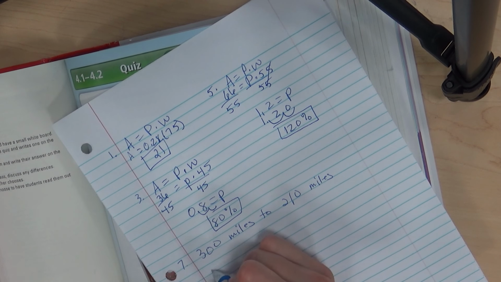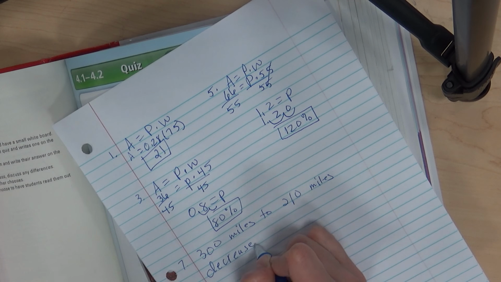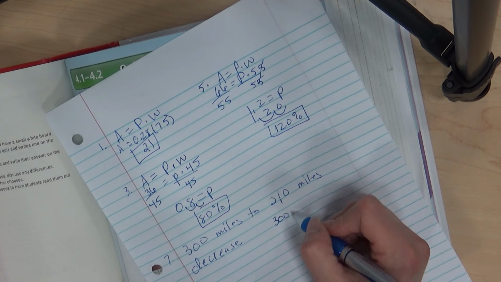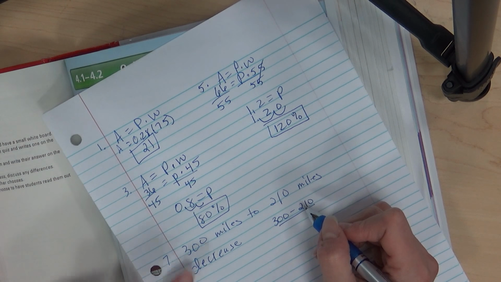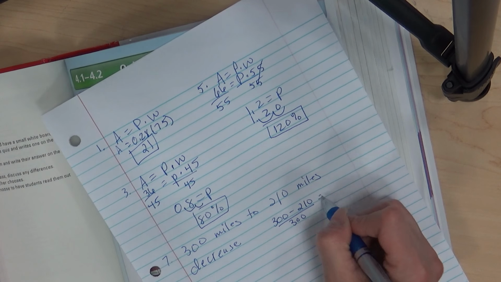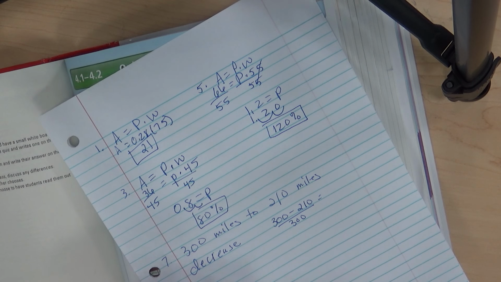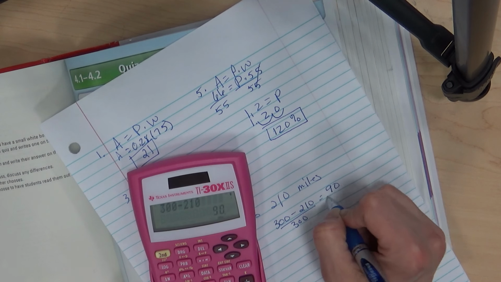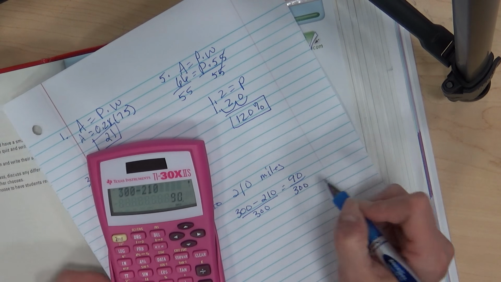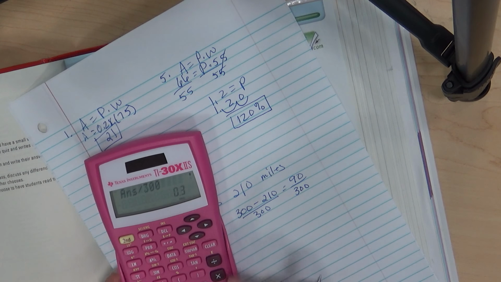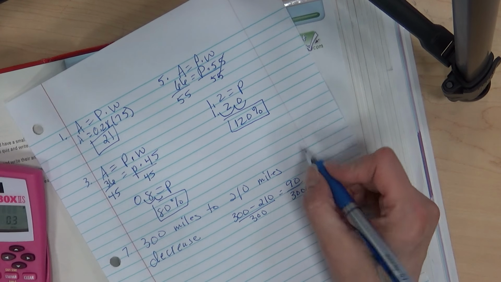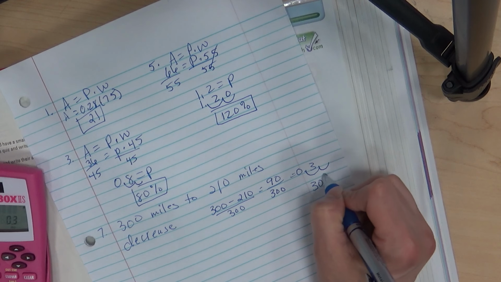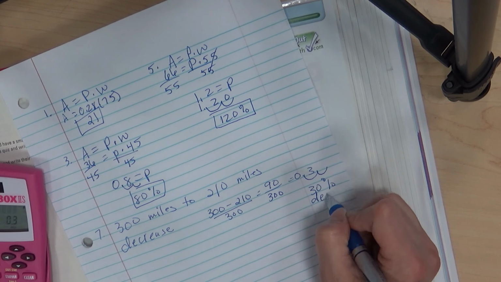This is going to be a decrease. We're going to set it up, find a percent decrease. We need to do 300. We need a bigger one minus a smaller one, divided by the starting point, so the 300. So 300 minus 210 is 90, divided by 300. That gives me 0.3. And when I move my decimal over 2 spaces, it becomes 30%. That was a 30% decrease.